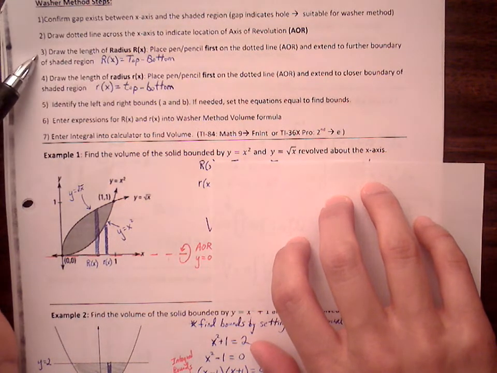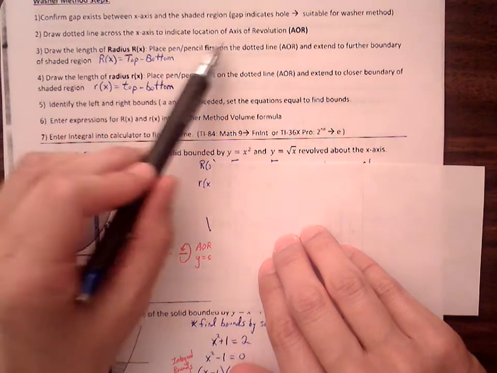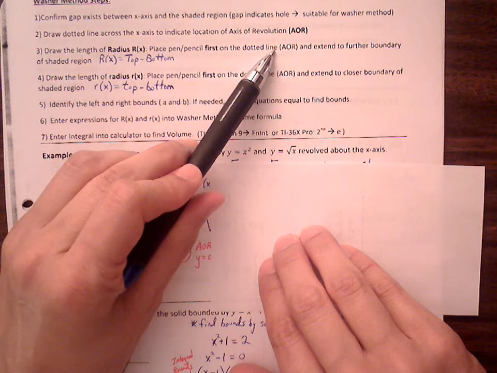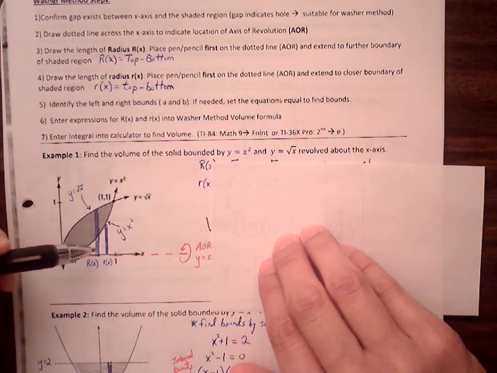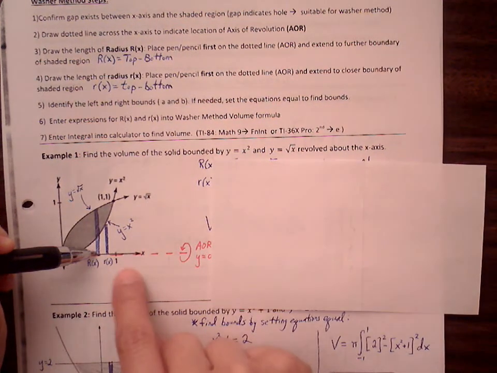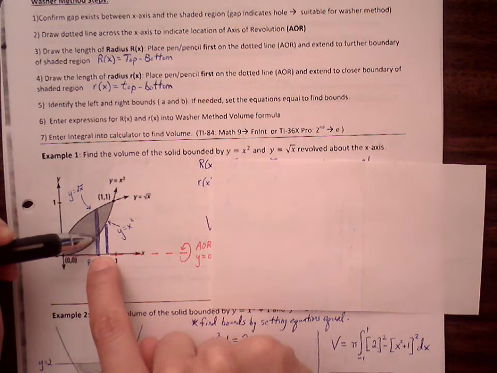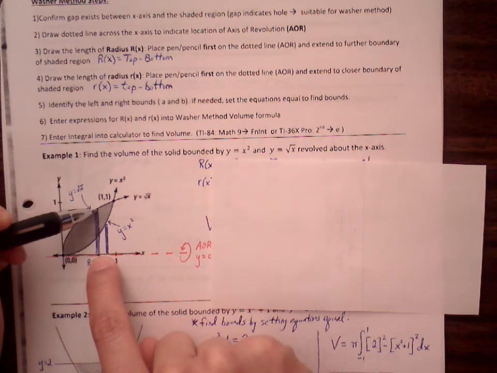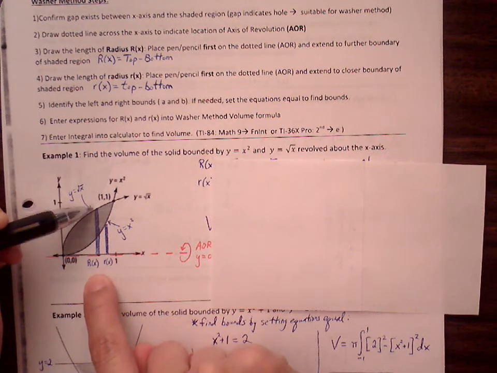So the first thing is we're going to draw a big radius. The big radius is going to extend from the center, or the dotted line, the axis of revolution, and we're going to go all the way to the furthest boundary of our shaded region. We're going to extend all the way to the outer boundary of our shaded region. Basically, the boundary that's furthest away is going to create a longer length. So that's big R. We'll call that the big radius.